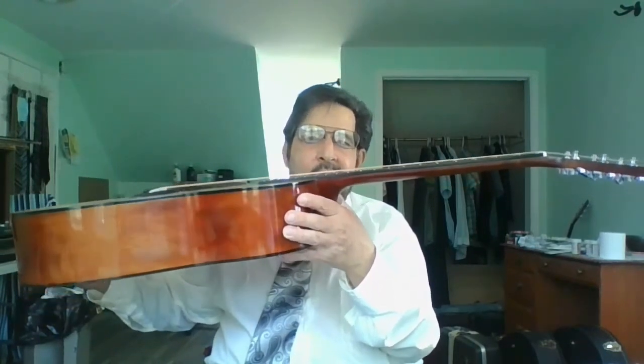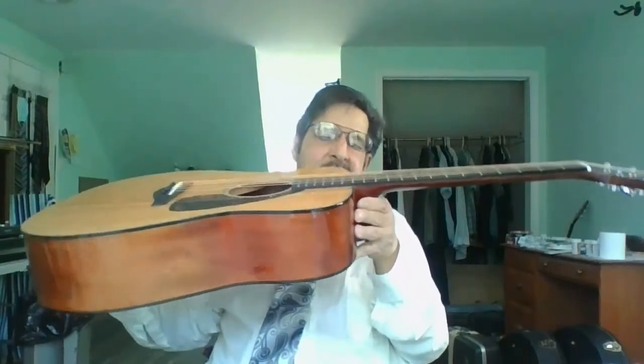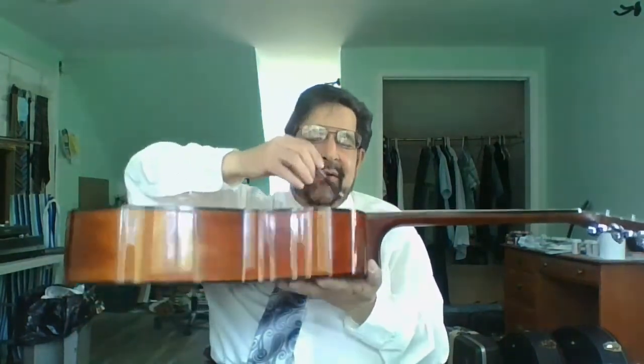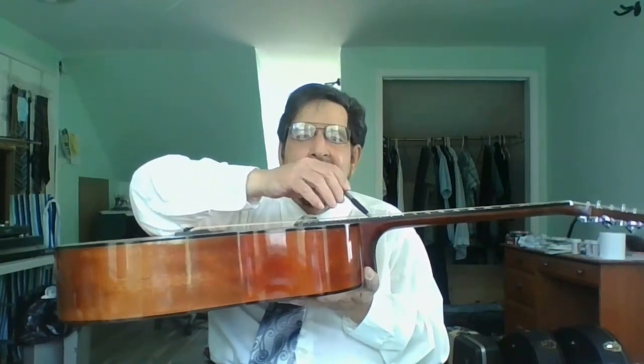The underlayment of the neck under here, okay, is usually made out of the same wood as the back and the sides. Okay, so in this case, I don't know what wood it is, but I'm going to guess it's walnut.